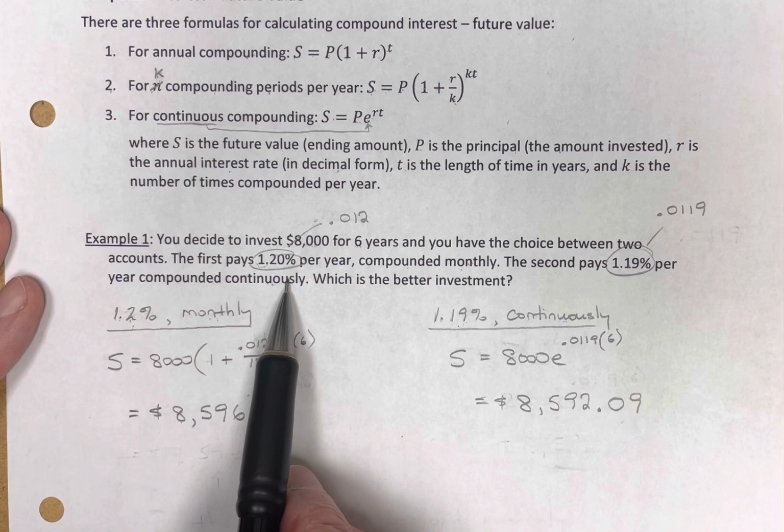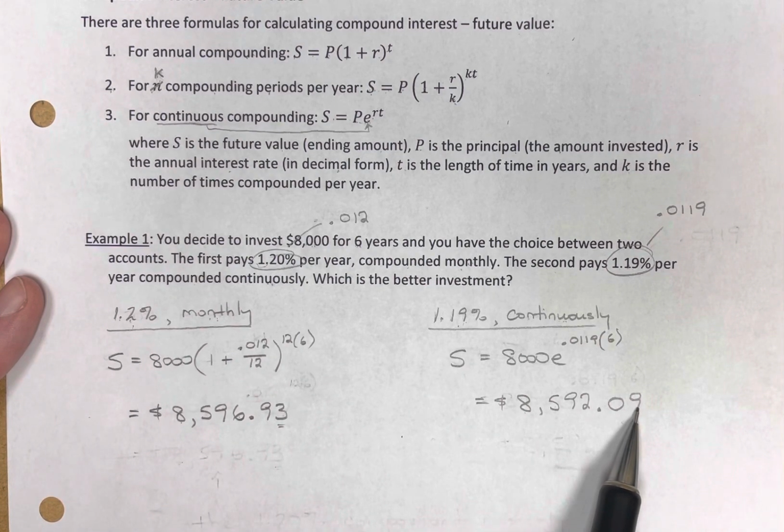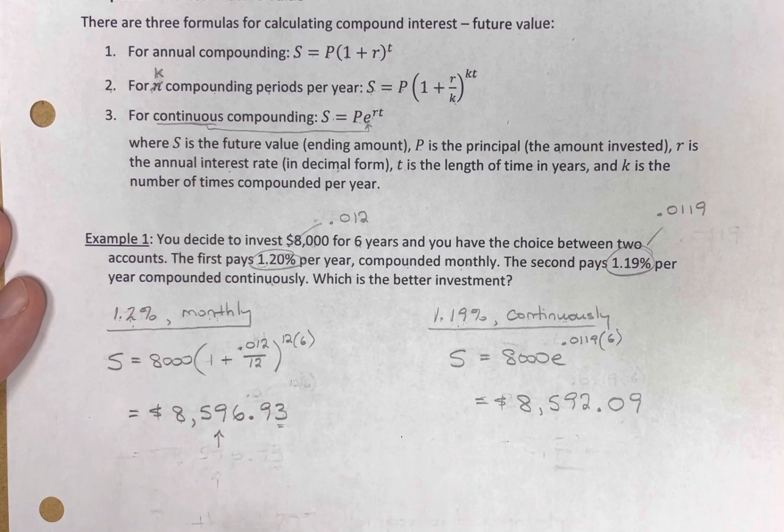So we deposit $8,000 into this second account, which pays a little bit less interest rate, but is compounding more often. We come out with $8,592.09 6 years later. Which is the better investment? Well, this one is by just about $5. Okay, we'll make a note of that.